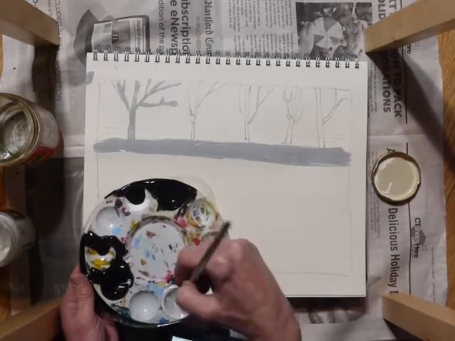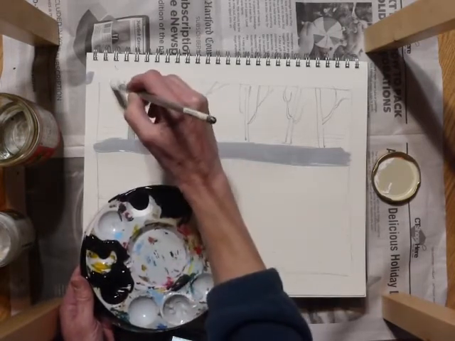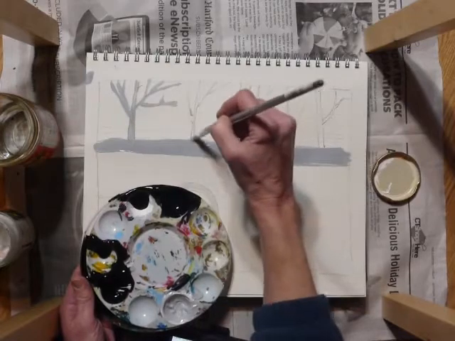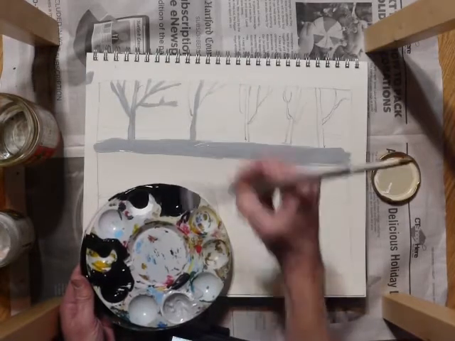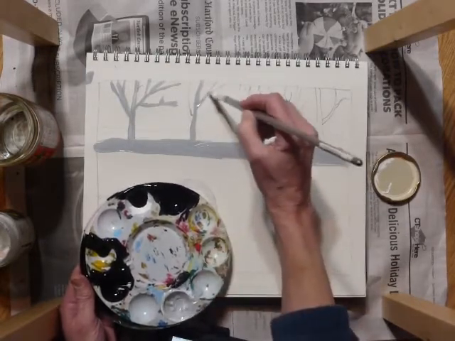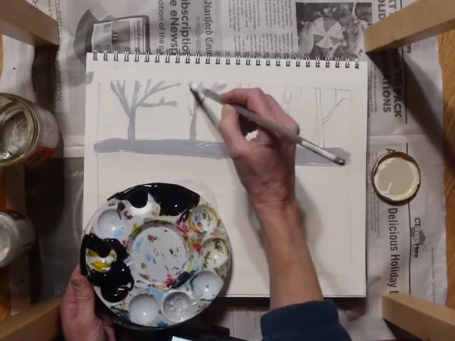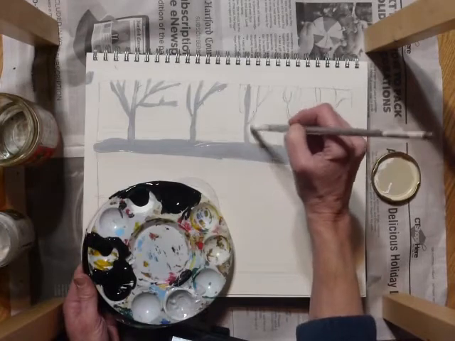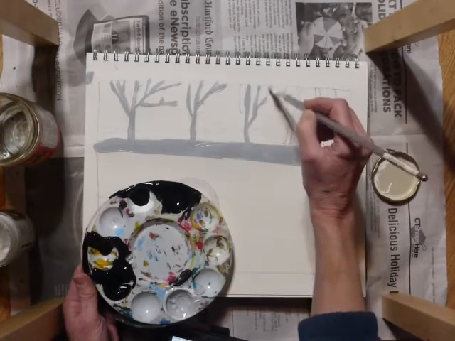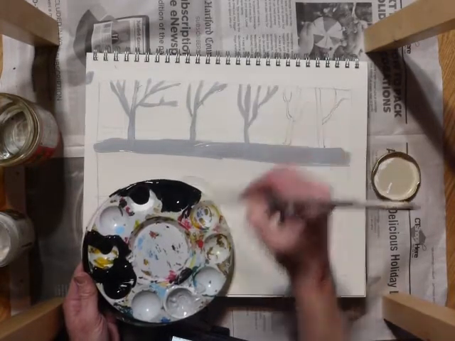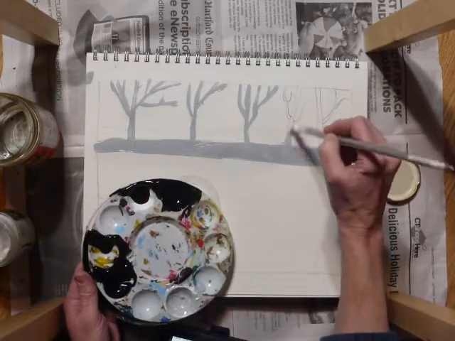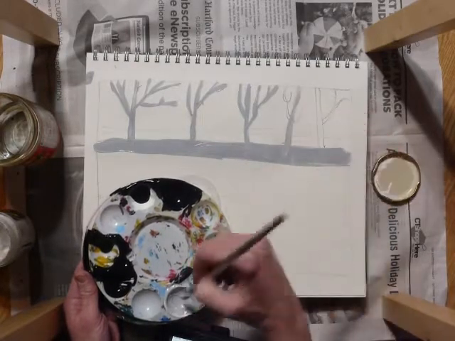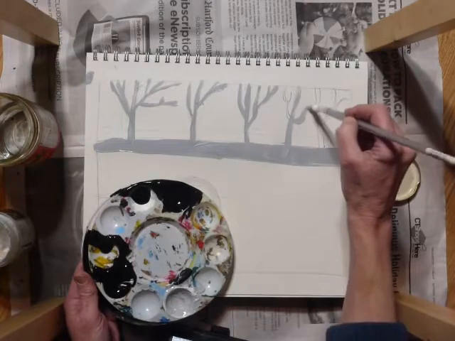Okay, I'm doing it fast. You'll be doing it a lot slower. So look at the references of your tree.